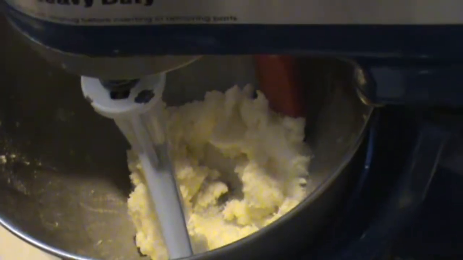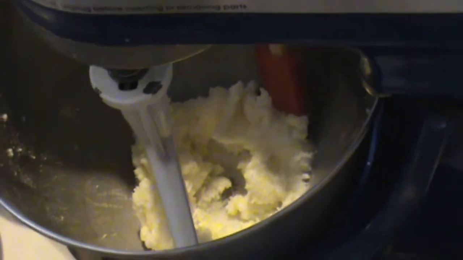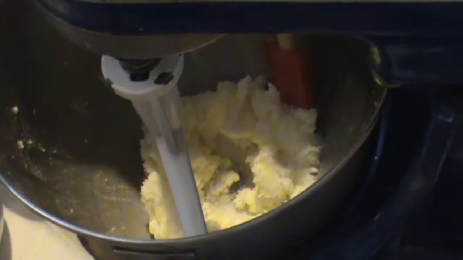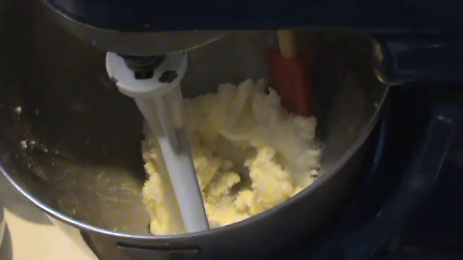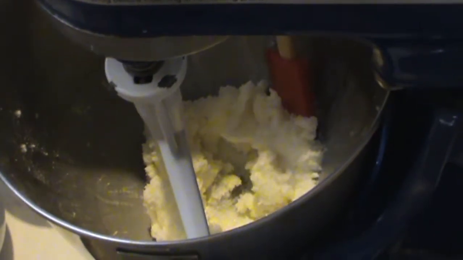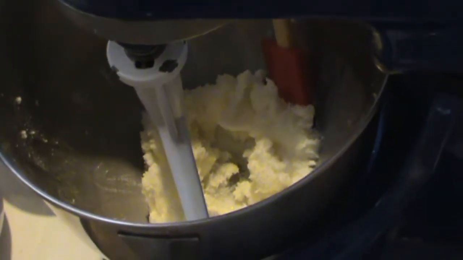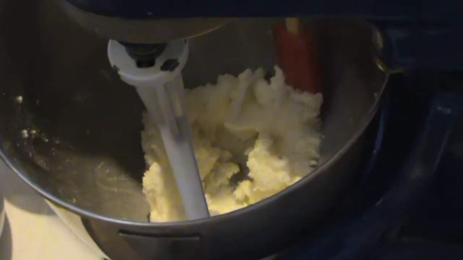So, as an example of a mixture, butter and sugar mixed very well together. Once it's really beaten, it will definitely be considered a homogeneous mixture because the sugar and the butter will be relatively evenly spread out.